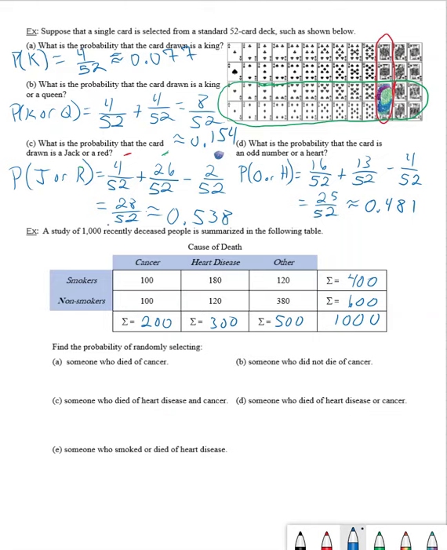Now, looking at part D. When we're looking at part D, we're going to be finding the probability that the card selected is an odd number or a heart. So the odd numbers, and we're just going to go by the strict definition of odd numbers, they must be 3, 5, 7, 9. So that in itself is just 16 cards, and that's this probability here. 16 out of 52 are only odd number cards.